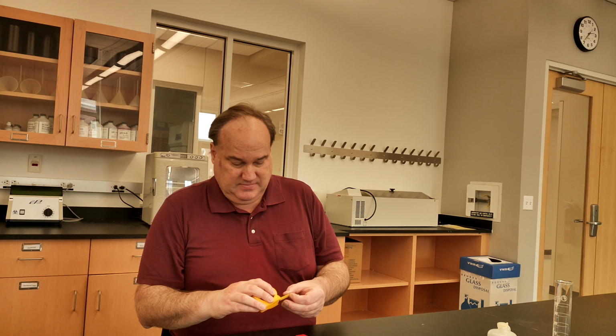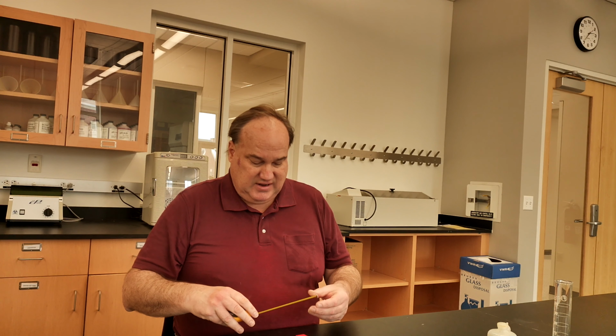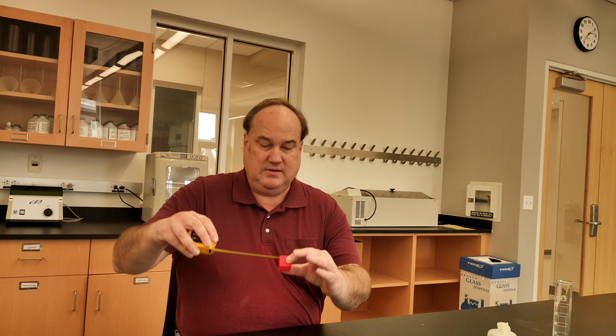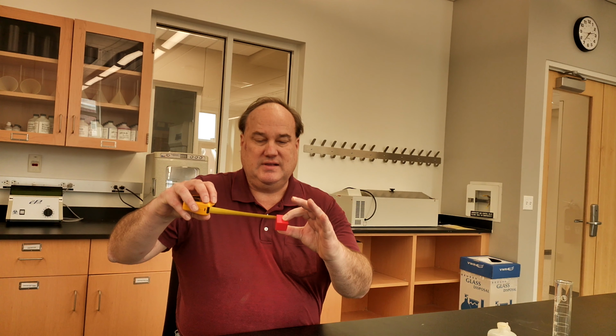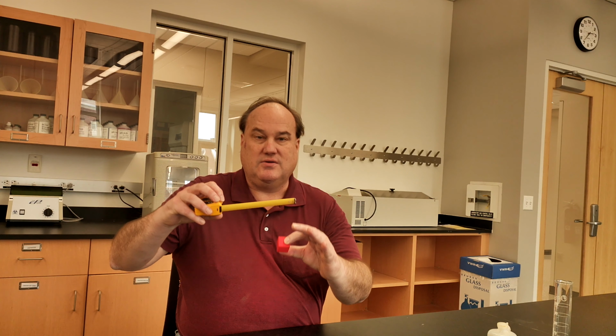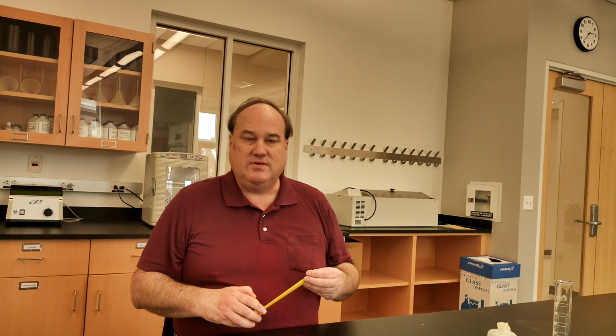Let's illustrate this with a real-world example. Suppose I want to measure the length of this small plastic cube. First, I'm going to use a tape measure. So let's get my tape measure out. I'm going to measure. And I'm going to use the metric system, and that's about 2.5 centimeters.